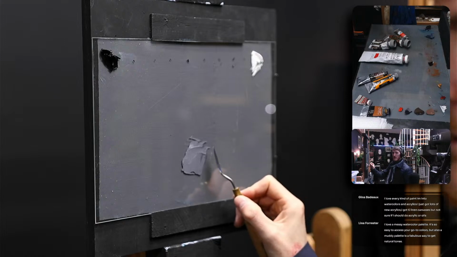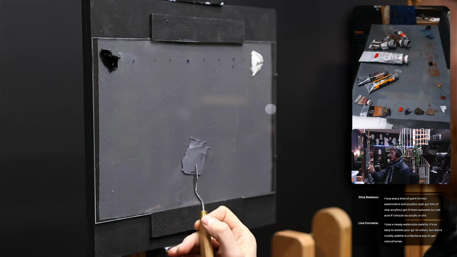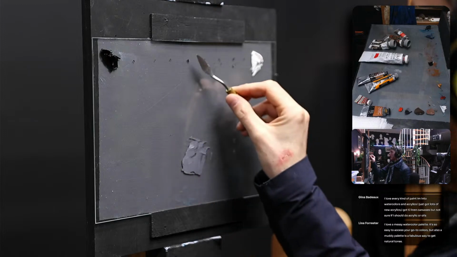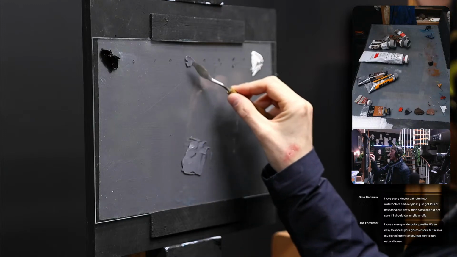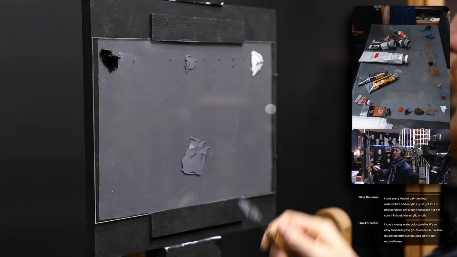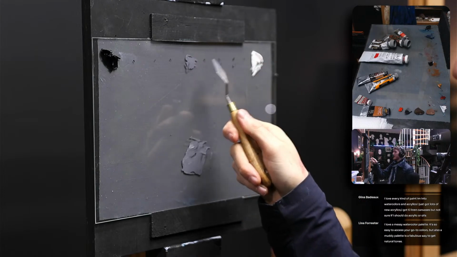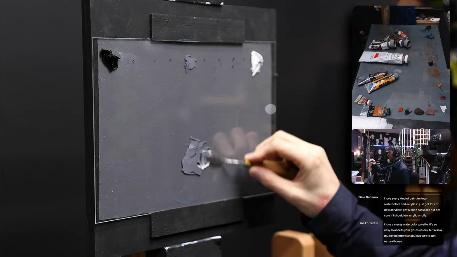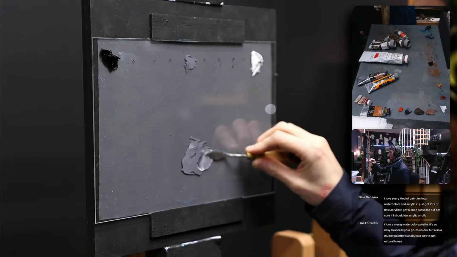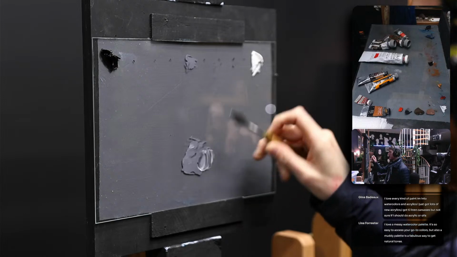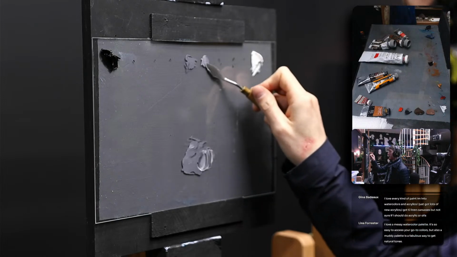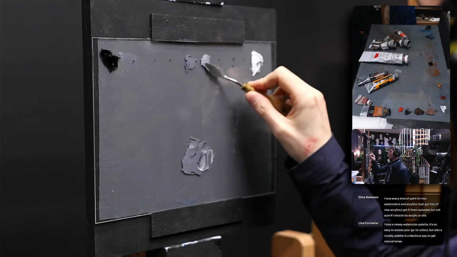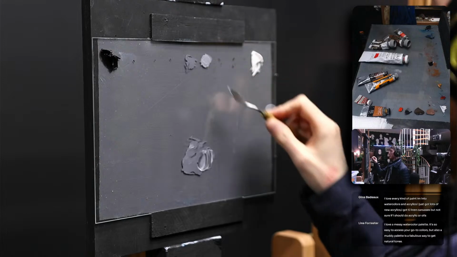What do you think in terms of value? Lighter than this? Okay, let's put it here. So this would be our 50%. What I like to do is take it from here and gradually add white. Well, it's gonna take some time, but we're gonna make it.